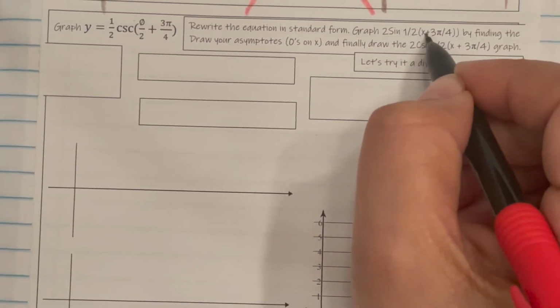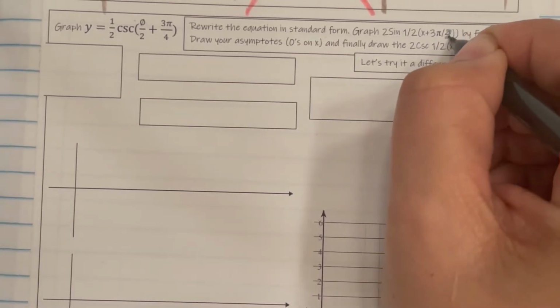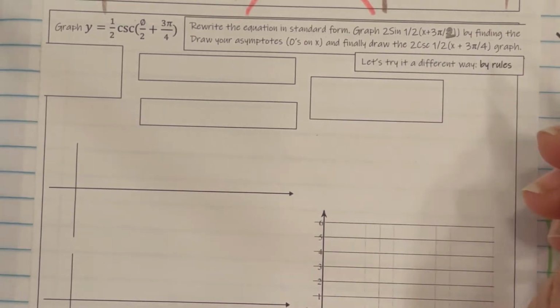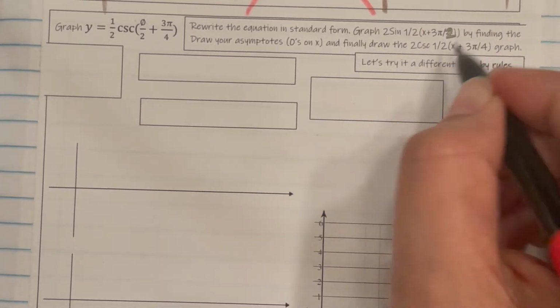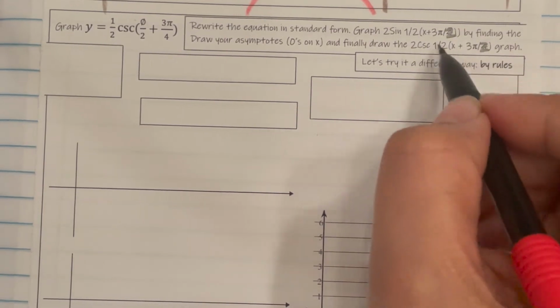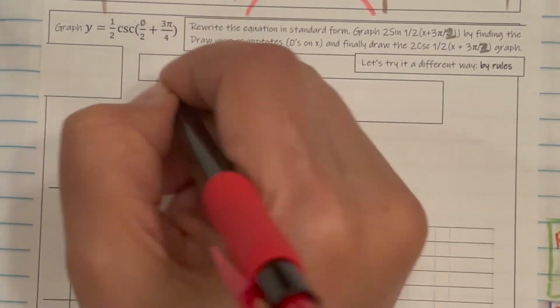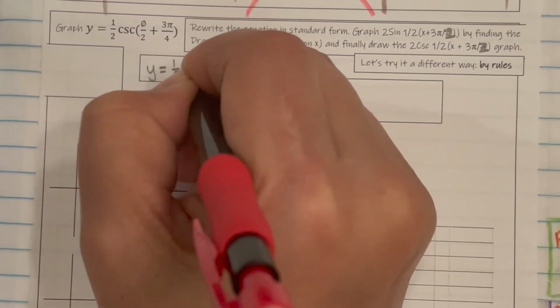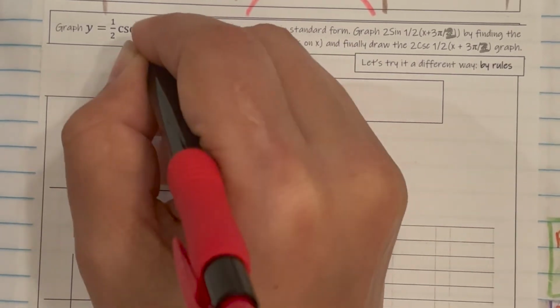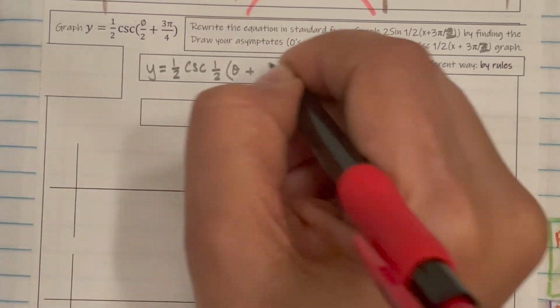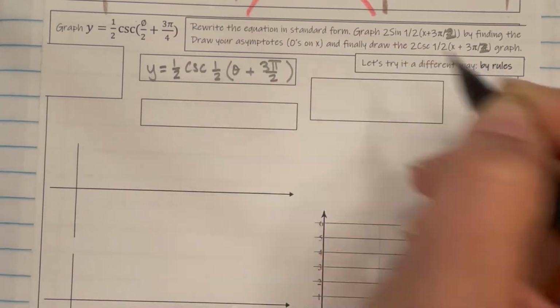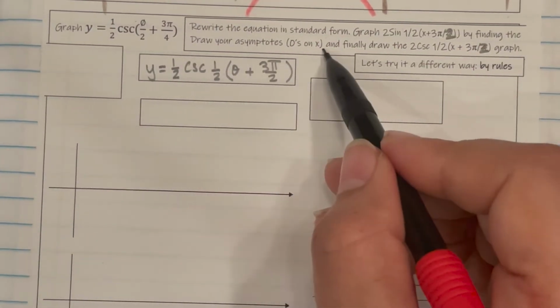But for this one, okay, so first of all, I made a mistake. It should be over 2 there, because when you write it in standard form and you take the 1/2 out, 3 over 4, taking 1/2 out will be 3 over 2. So make that correction. Again, taking 1/2 out, you divide by half, it's going to leave theta plus, and then 3/4 divided by half is 3/2. Okay, so what does this tell us?